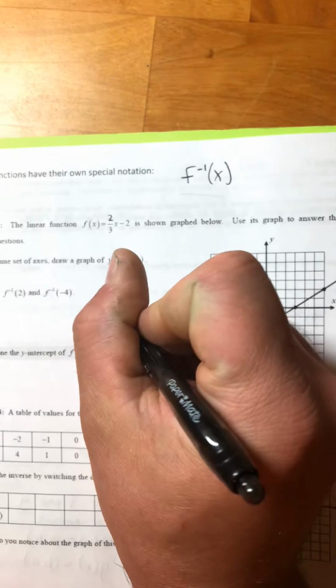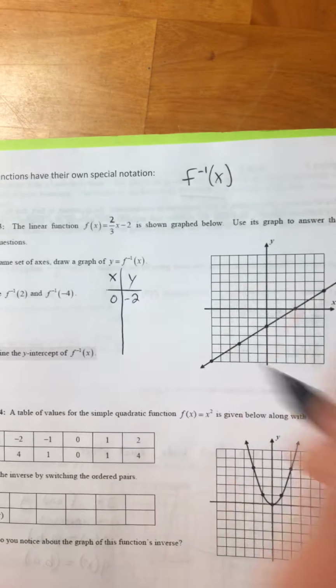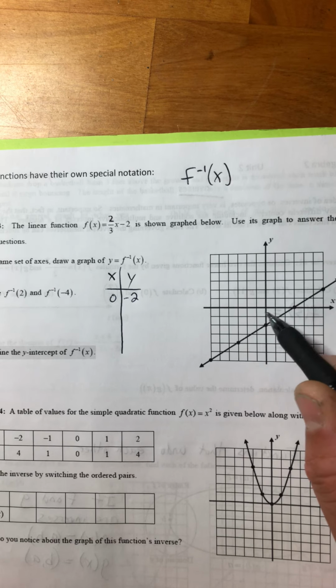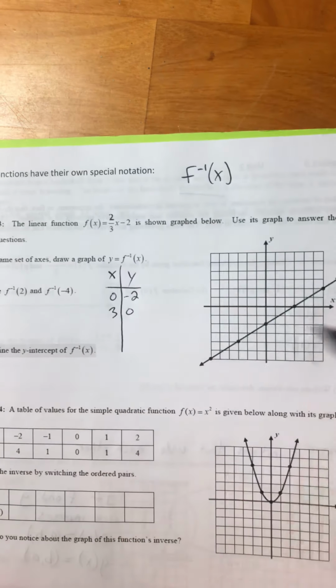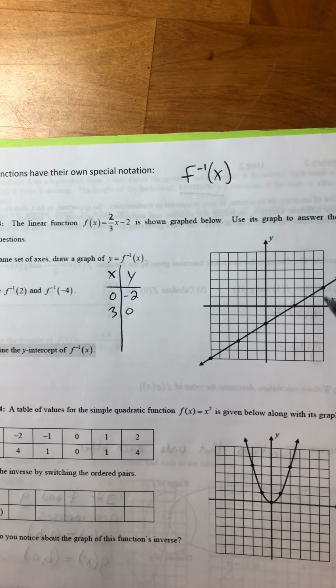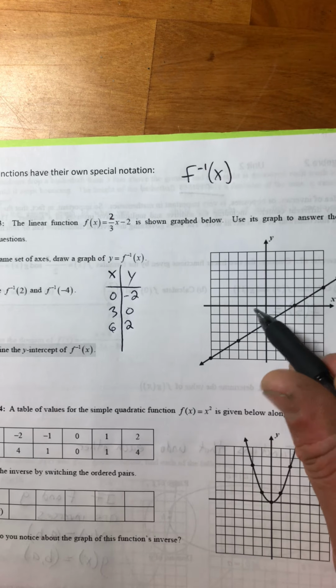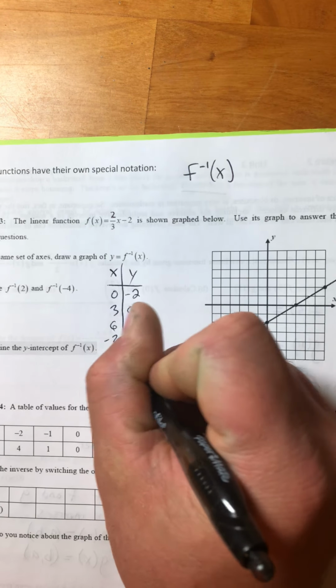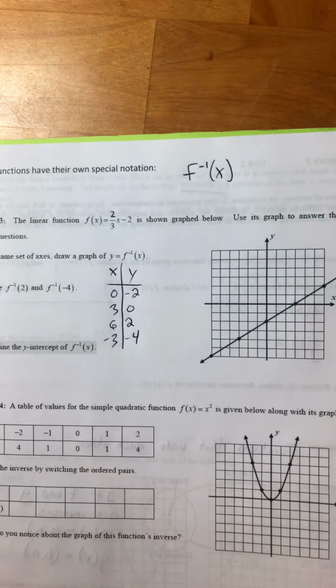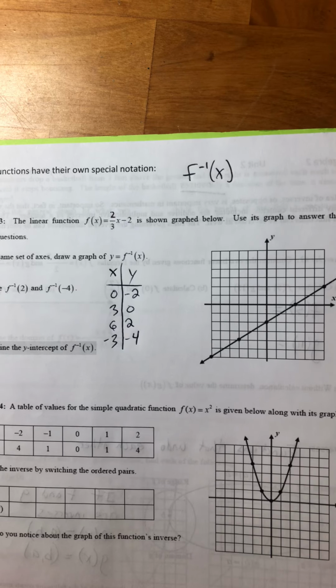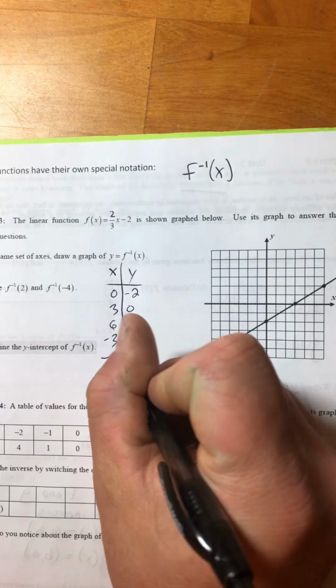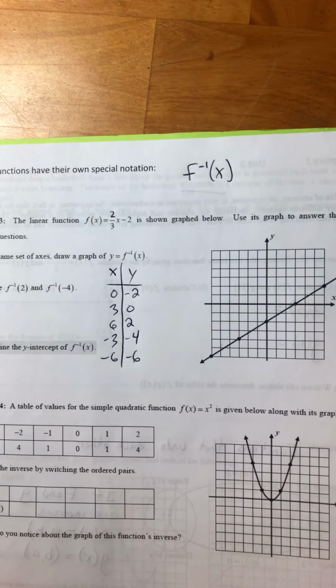That's (0, -2). Keep going, (3, 0). What's this one, (6, 2). You can do a couple more if you wanted to. Looks like (-3, -4). There might be one more, let's say (-6, -6). So those are on the line.